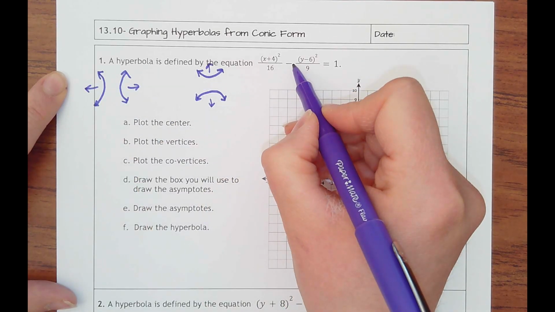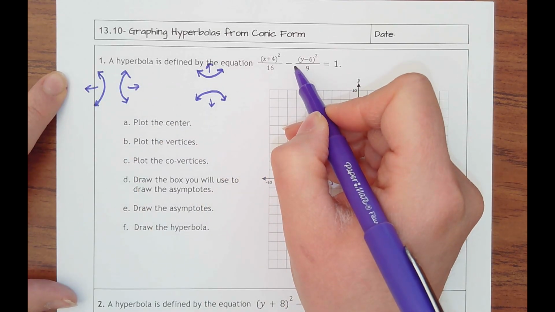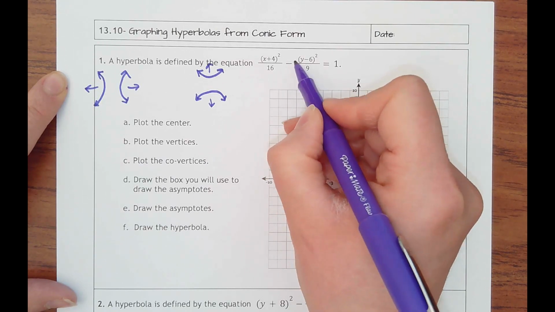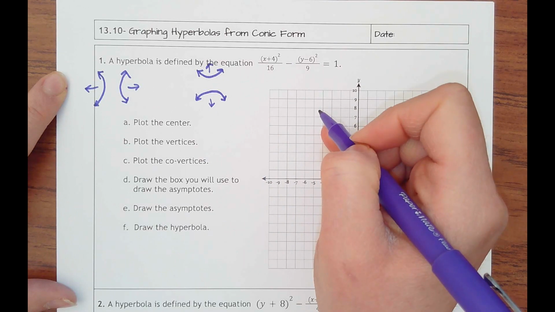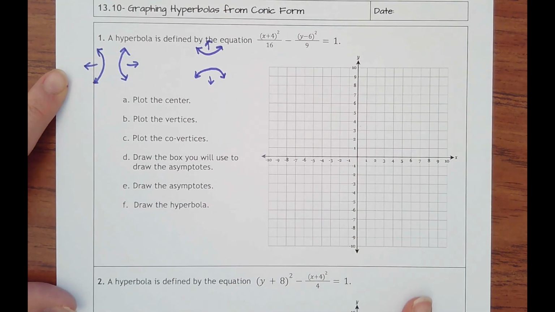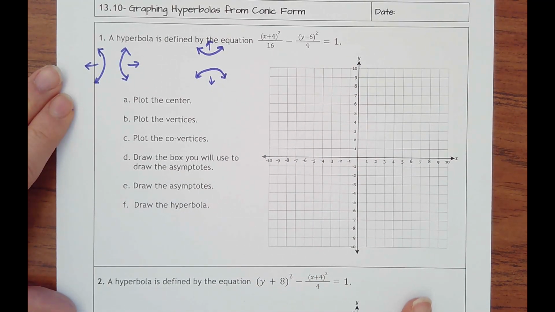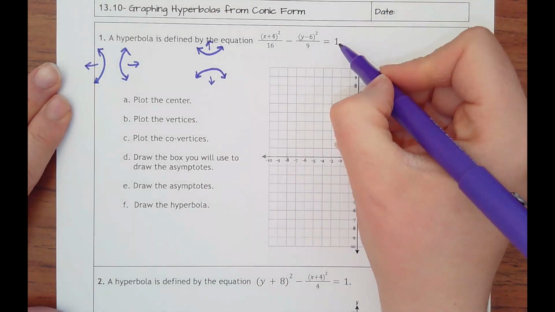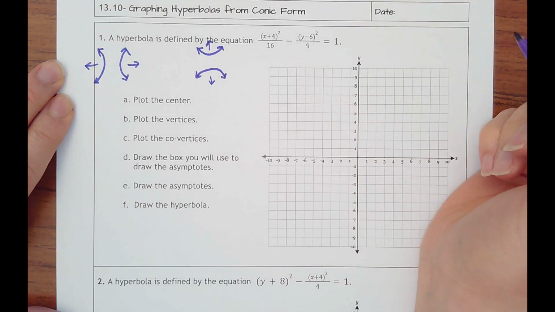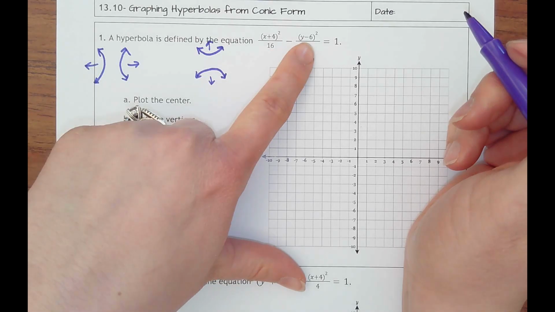And the difference between a hyperbola conic equation and the ellipses is this has a minus sign, whereas the ellipses were always plus. So sometimes x goes first, sometimes y goes first. But again, these will always equal 1. So our first job is to plot the center. That would be at -4, 6.